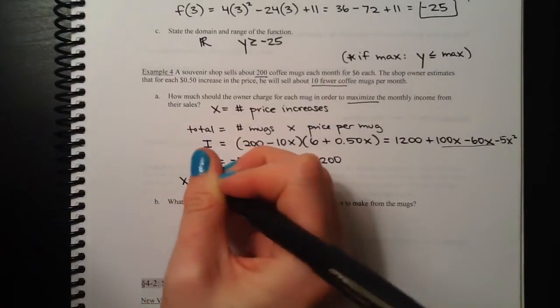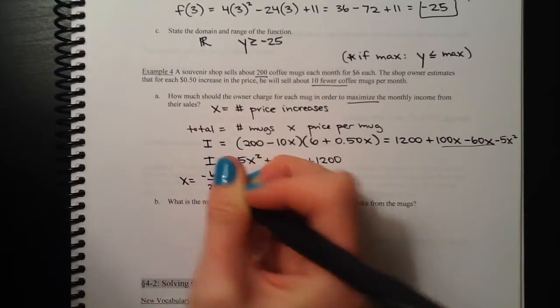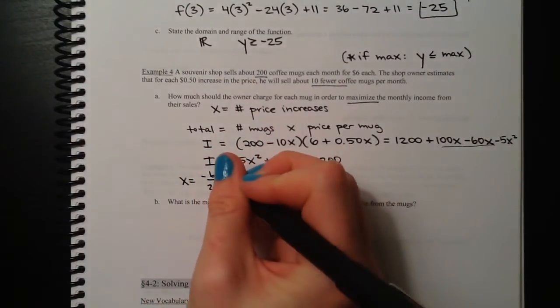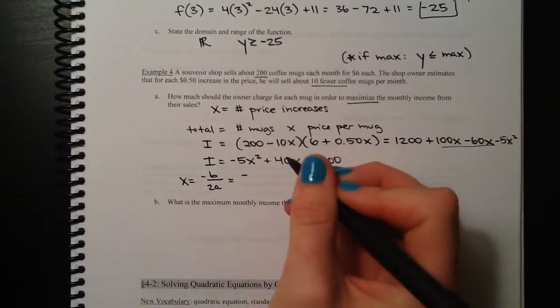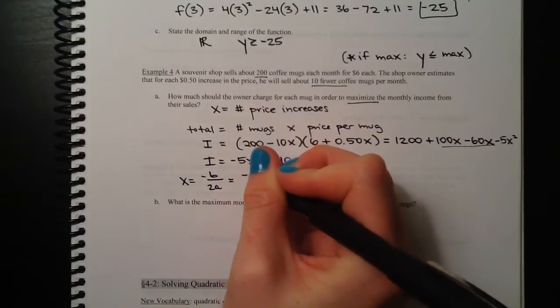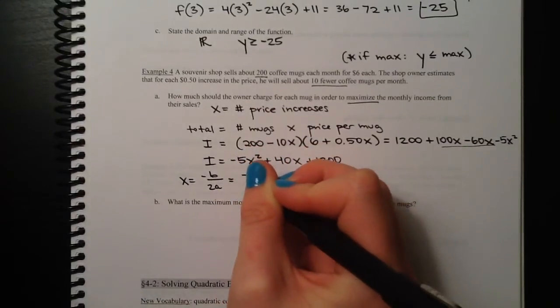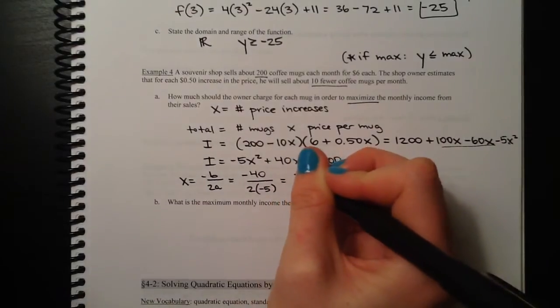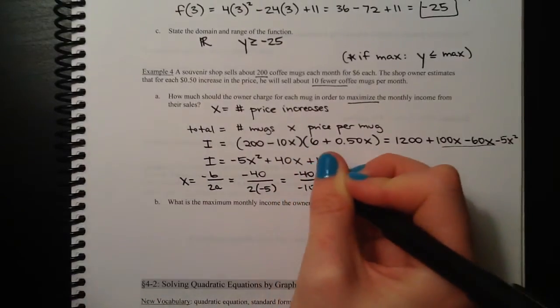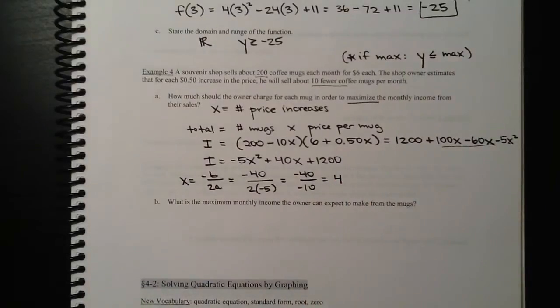So x equals negative b over 2a. That's the x value. Negative b, which is the number in front of x, so that's negative 40, over 2 times a, which is negative 5. So negative 40 over negative 10, negative over negative reduces to a positive 4.